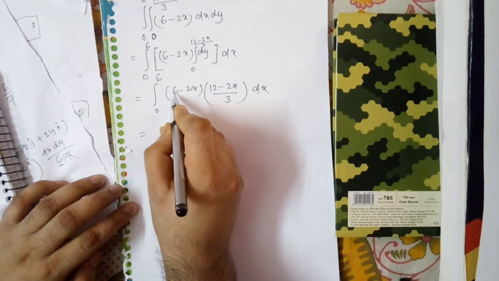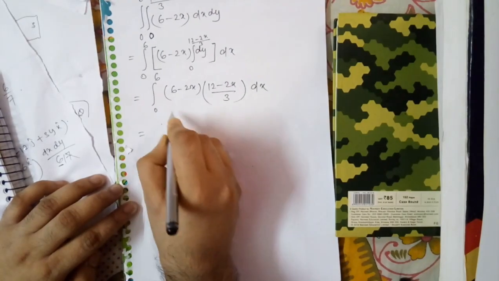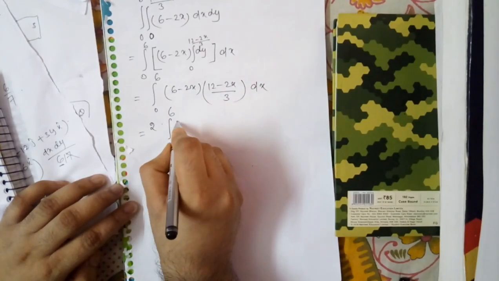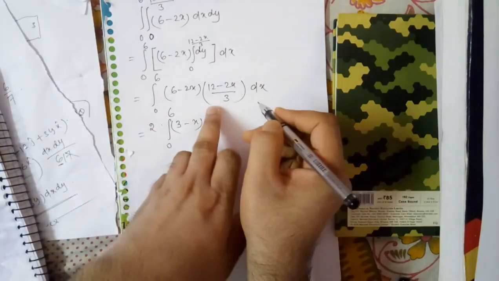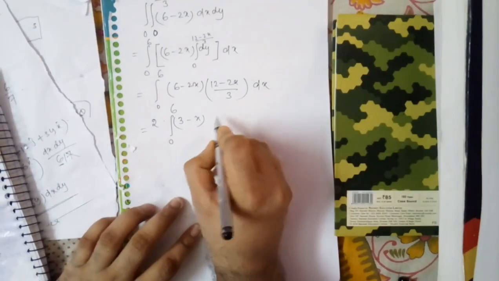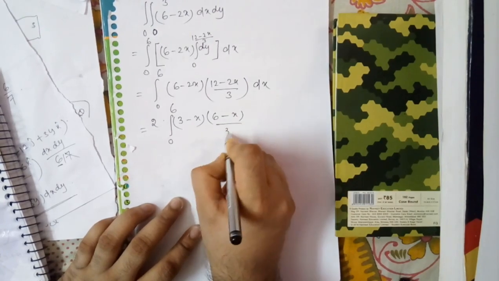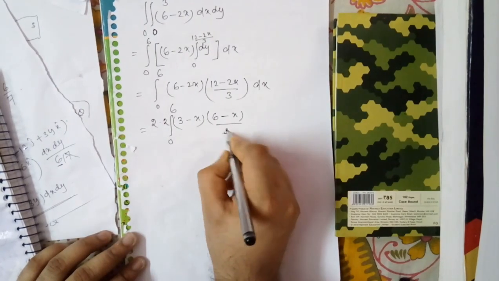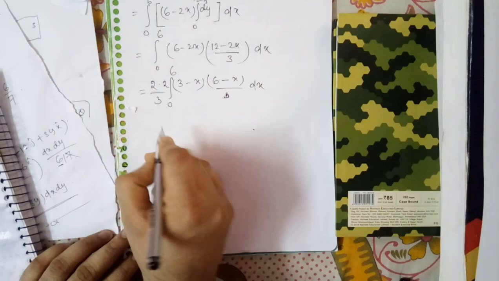Now we take out 2 from here, so 0 to 6, 2 is taken out, so this remains 3 minus x. Now we take out again 2 from here, so this becomes 6 minus x by 3. This is again 2, so this 3 is also taken out, by 3 dx.